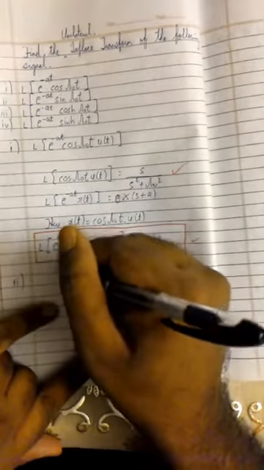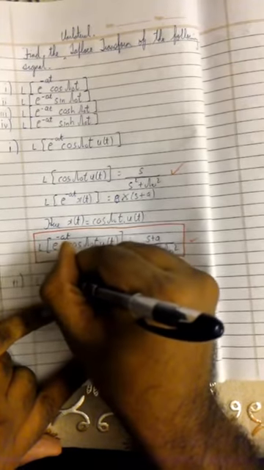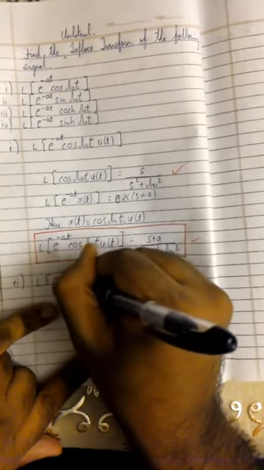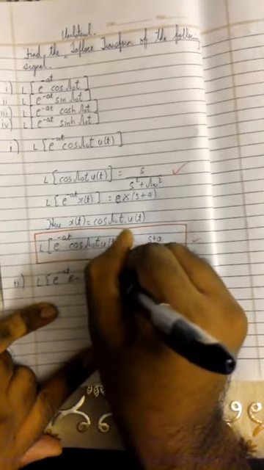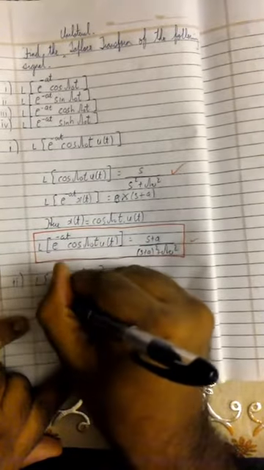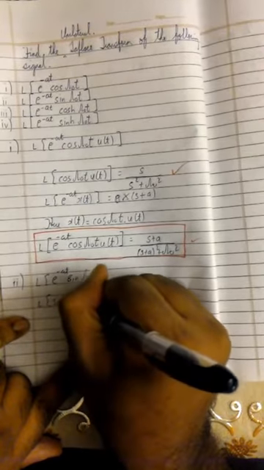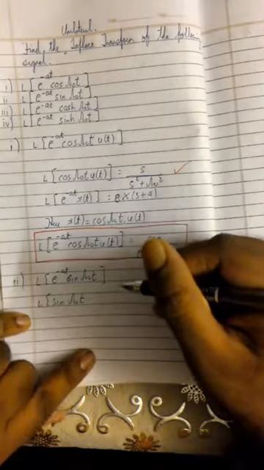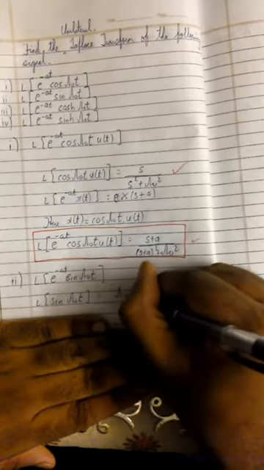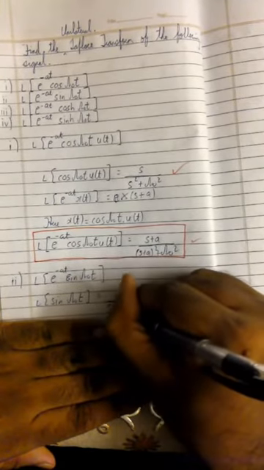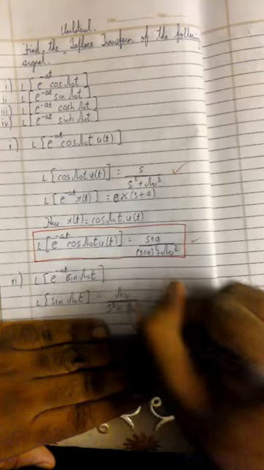Next question. Here you should find the Laplace transform of e raised to minus at sine ohm 0 t, right? We all know that the Laplace transform of sine ohm 0 t is ohm 0 by s square plus ohm 0 square.